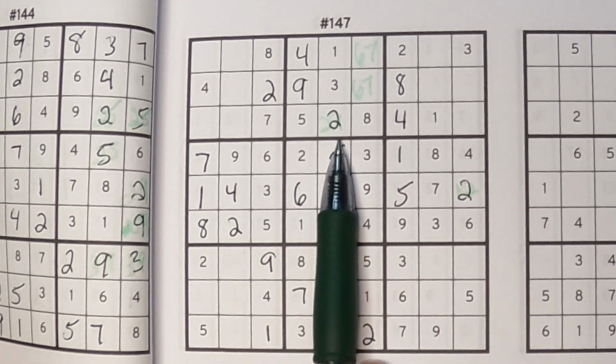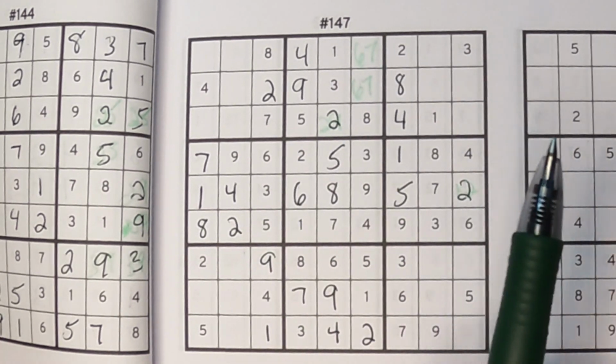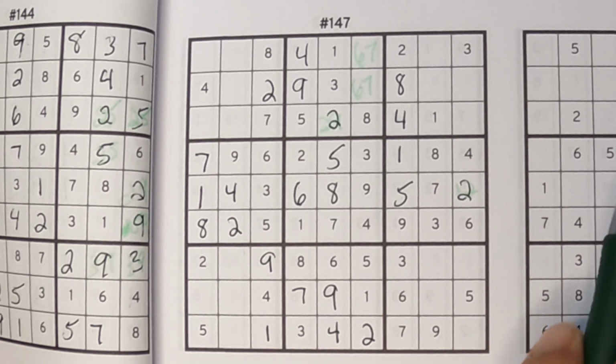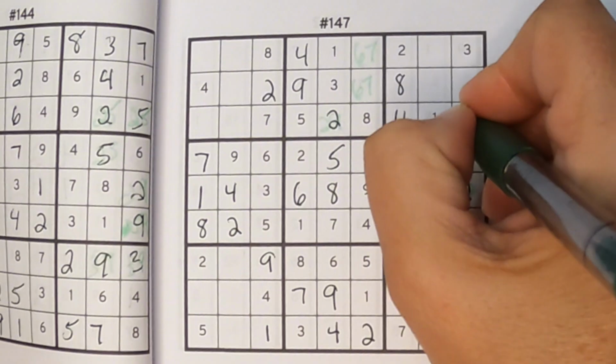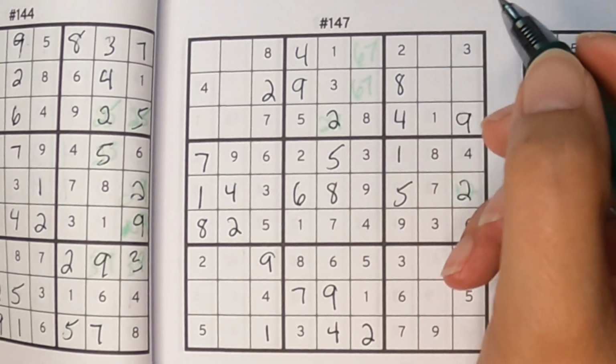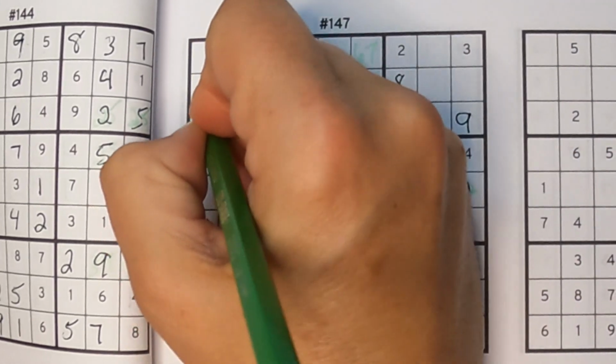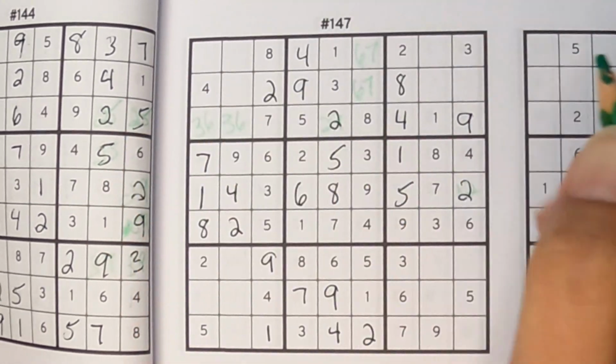For this row now, we're missing 3, 6, and 9. We've got 3 and 6 here, so this is our 9. Don't see any other help. So 3, 6.